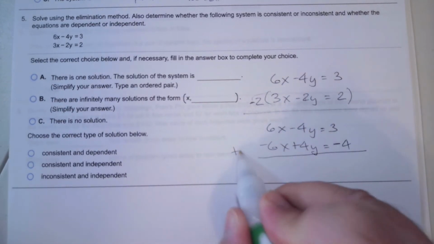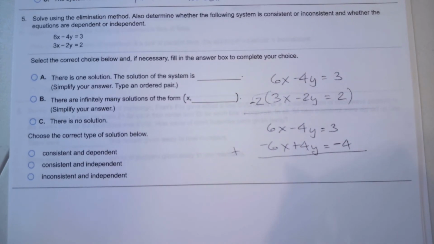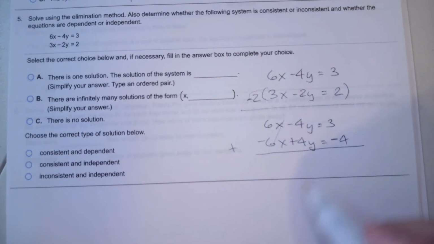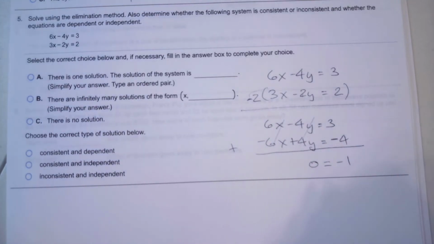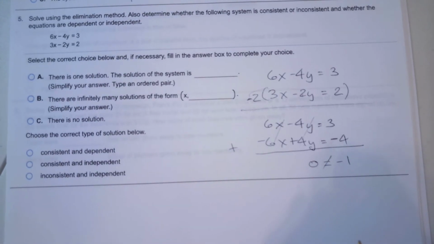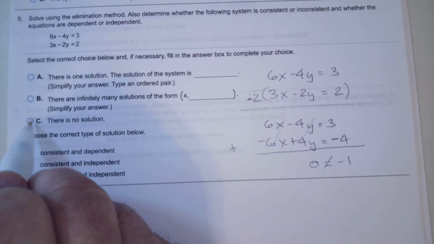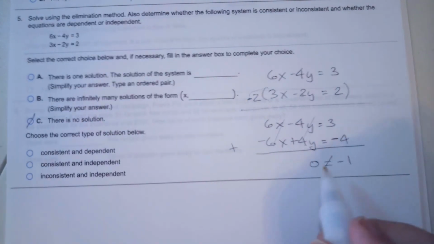But if I add these two lines together, that disappears. So I have 0 equals negative 1. Since that doesn't work, we know that there's no solution because they don't equal.